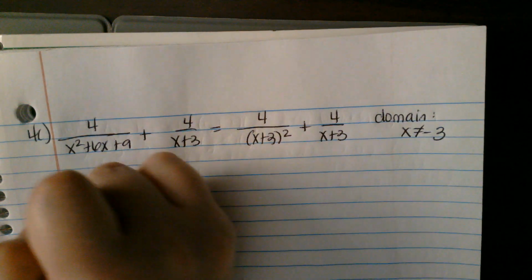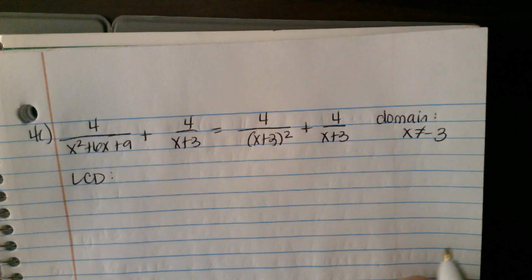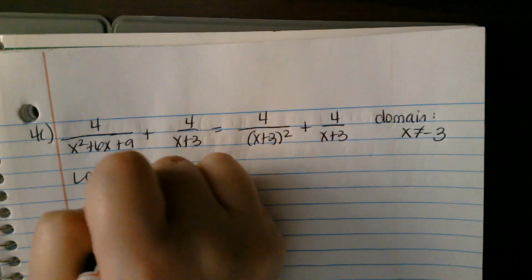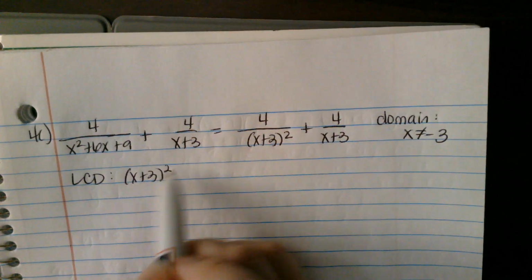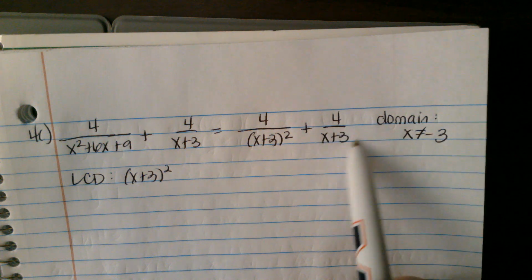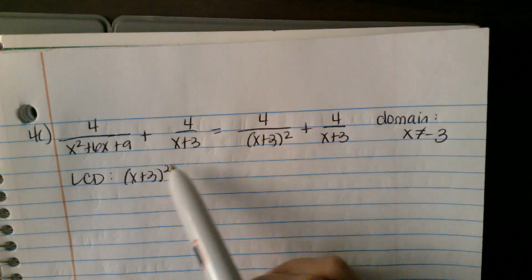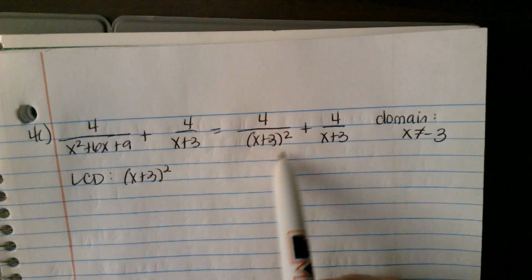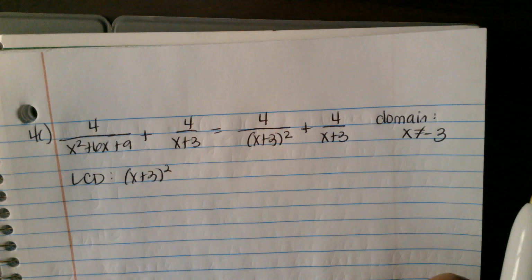Okay, so now I need to find the least common denominator so I can add them together. Well, this one is x plus 3 squared, which means I have two x plus 3s. For this one, it's just one x plus 3, which I've already included. So my least common denominator is just that x plus 3 squared. Now, I have to get both of them in that common denominator, right?